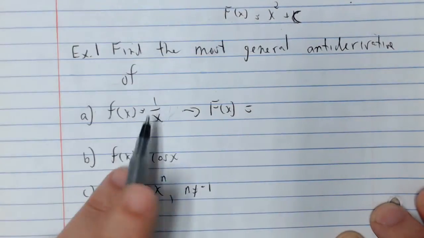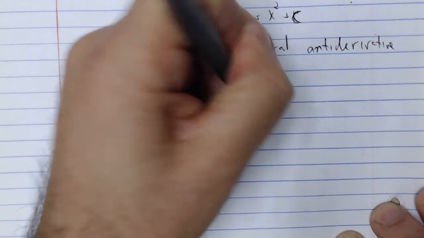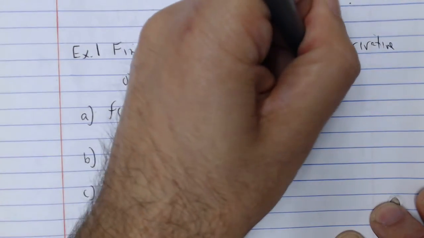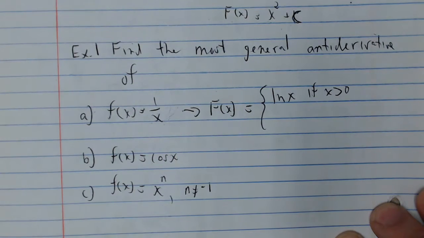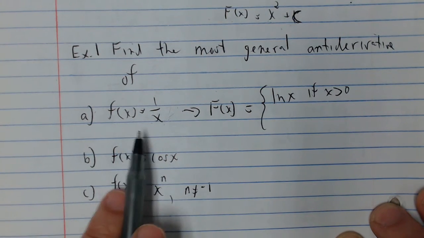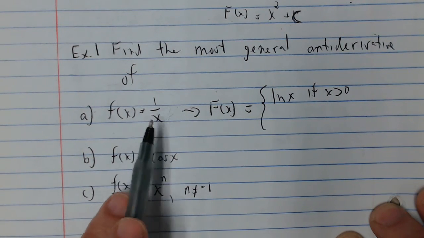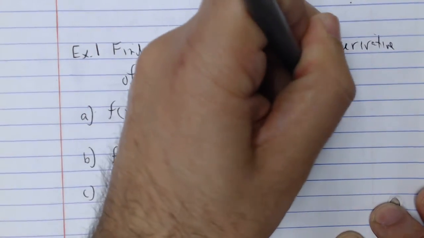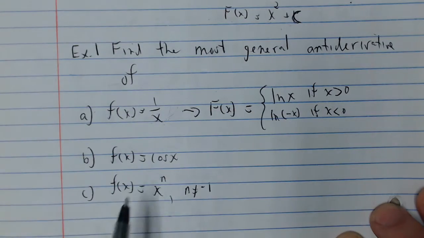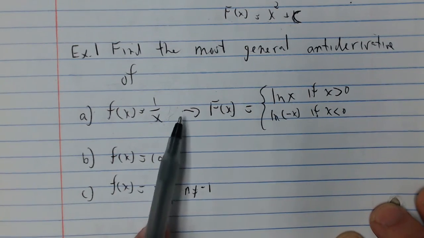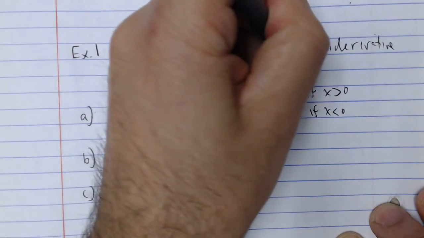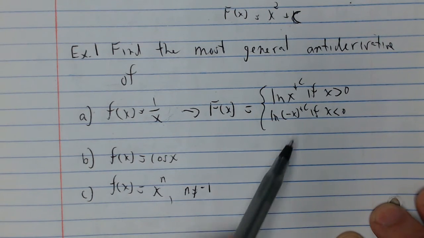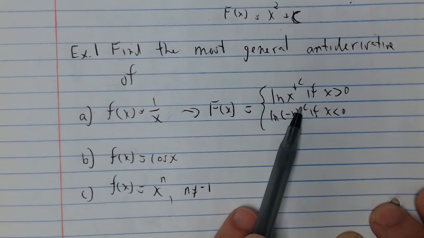We'd say that the antiderivative of 1 over x is going to be ln of x if x is greater than 0. So then what are we going to do if x is less than 0? The antiderivative of 1 over x will still be ln, except it'll be ln of negative x if x is less than 0. So what we notice here is that, oh, and I should not forget the plus c. I was just making a fuss over how the plus c is important. So here we go. We found our antiderivatives.